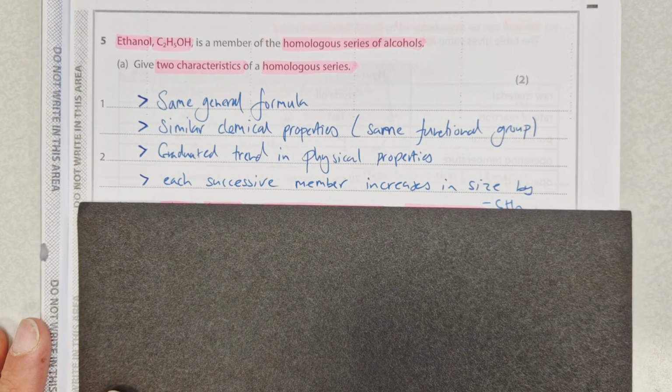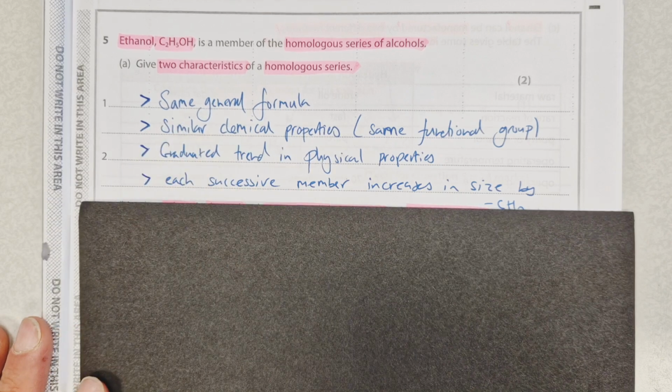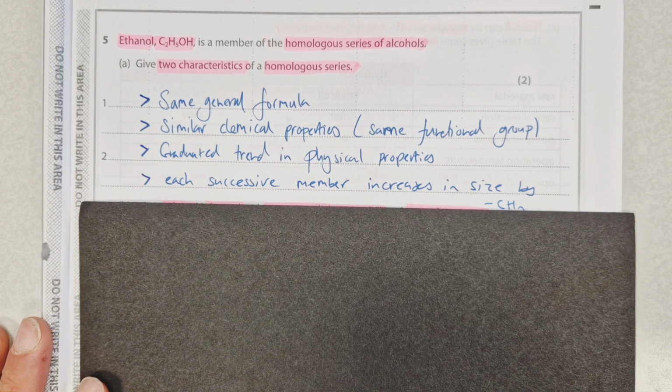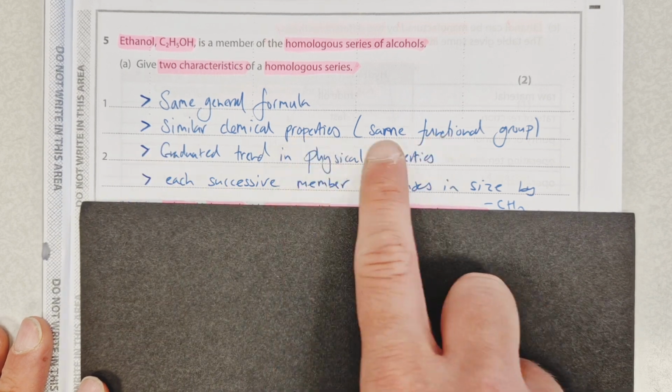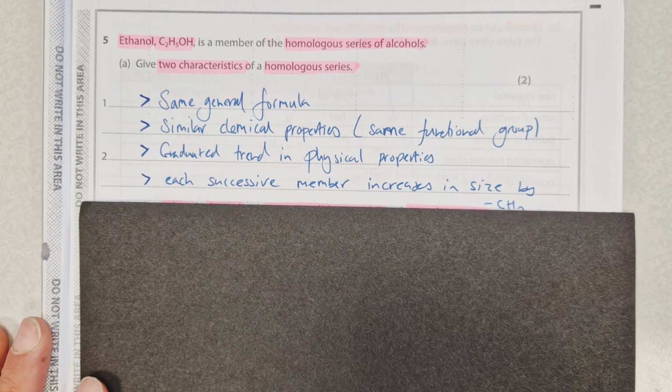We could have said that a homologous series has the same general formula, like CnH2n for alkenes, for example, or CnH2n+2 for alkanes, for example. They will have similar chemical properties because they contain the same functional group, which gives them their chemical properties.